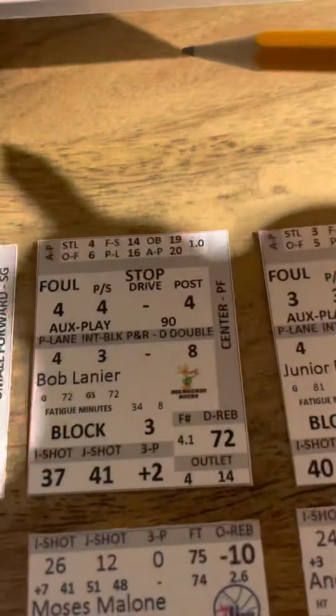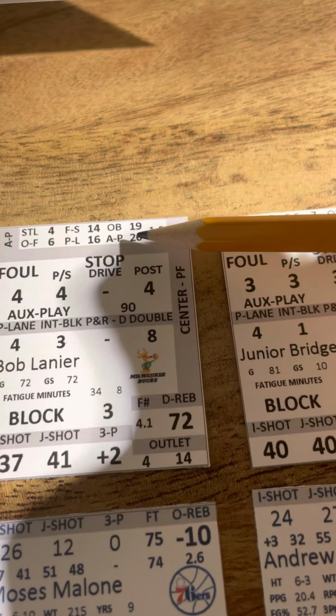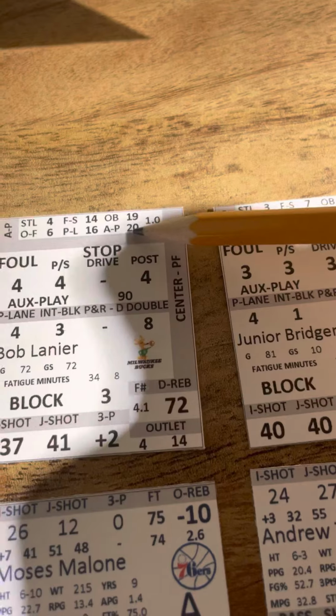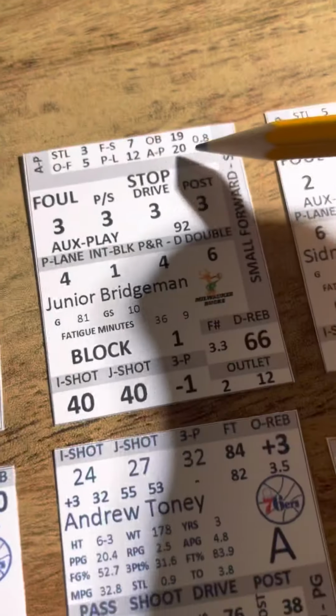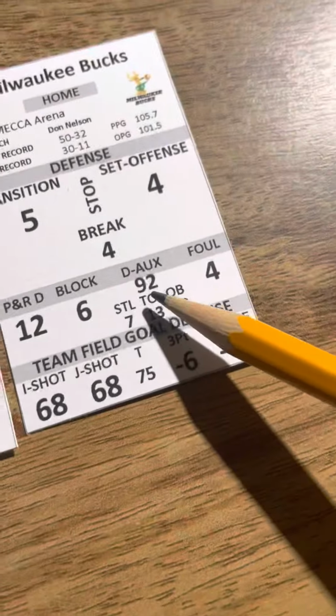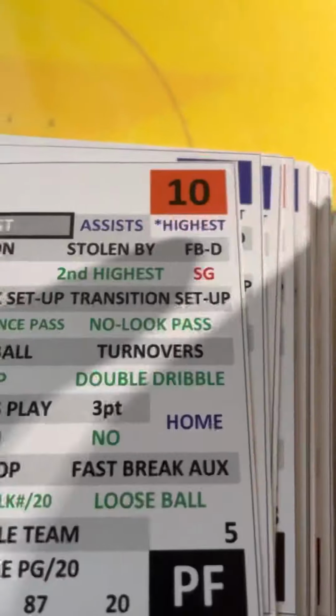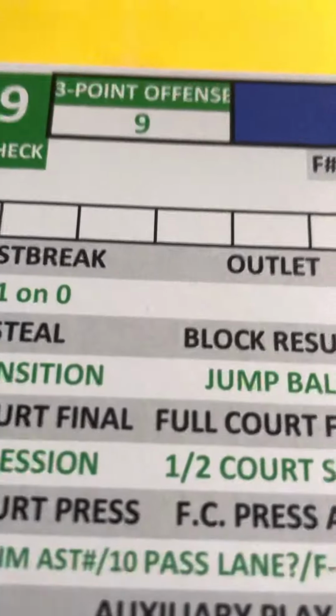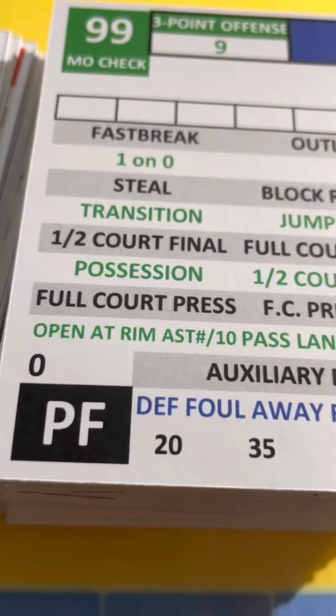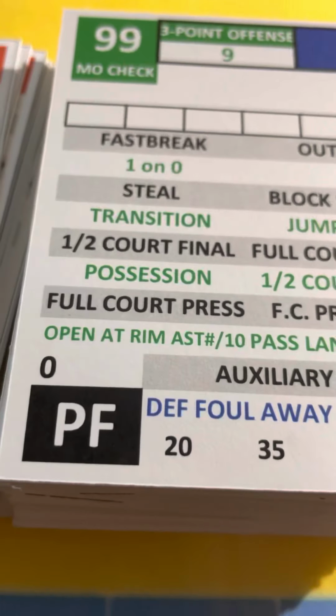Whether the individual defender gets the auxiliary play or the team gets the auxiliary play. Across the bottom, this is a 1 to 20 number.